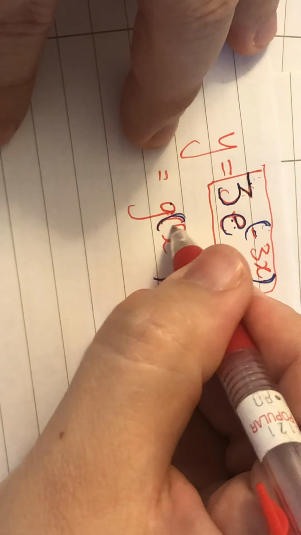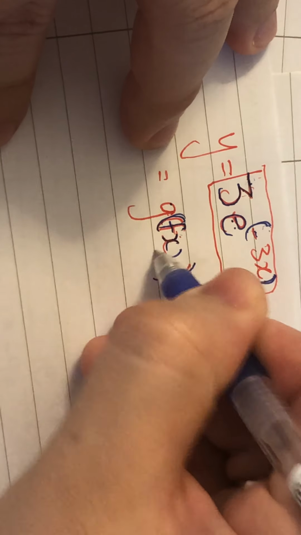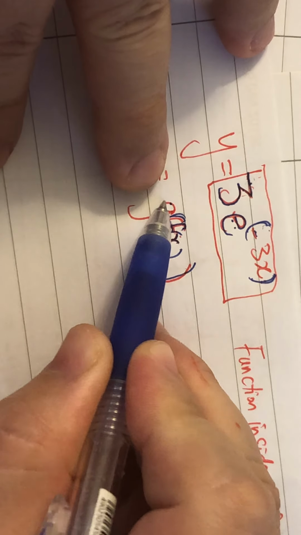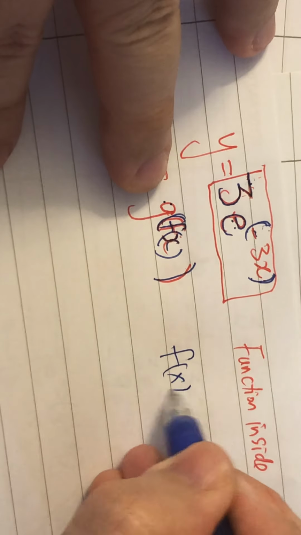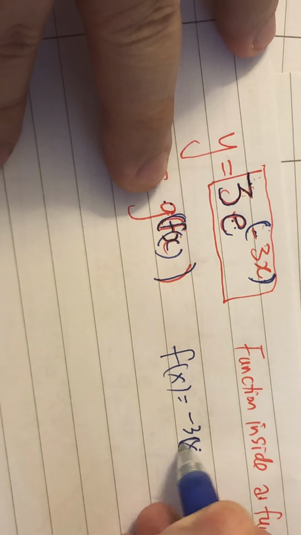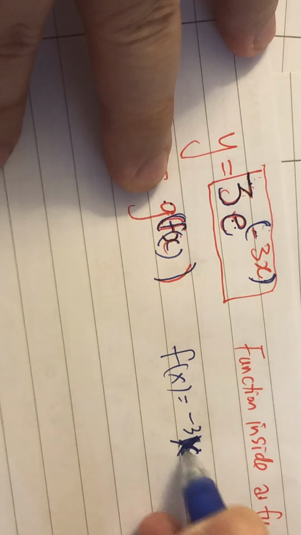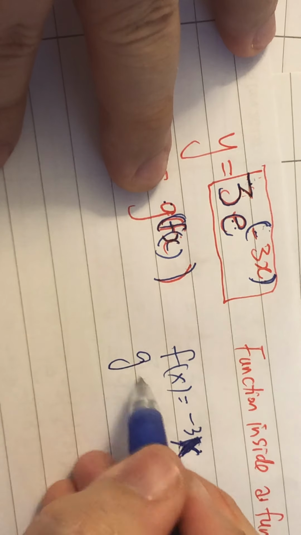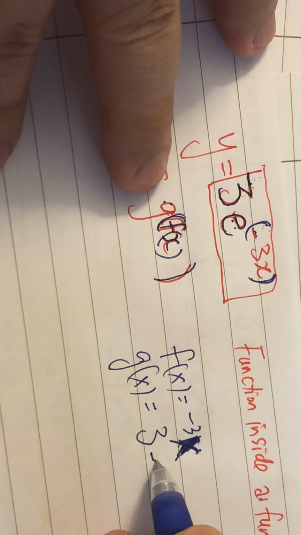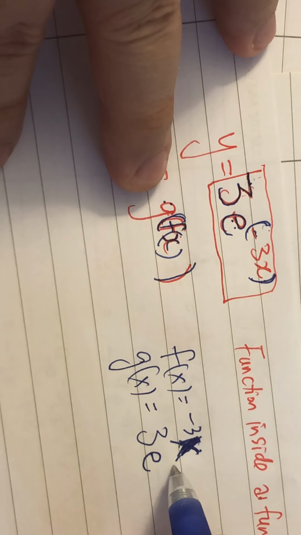So there is another function inside. I call it f. This is what we call a function in a function. What is my f(x)? My f(x) is minus 3x. No need to put bracket. Okay, what is my g(x)? My g(x) is 3e to the power of something, but that something is my f(x).